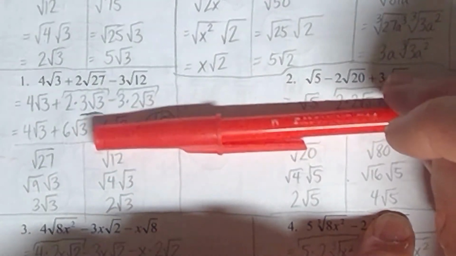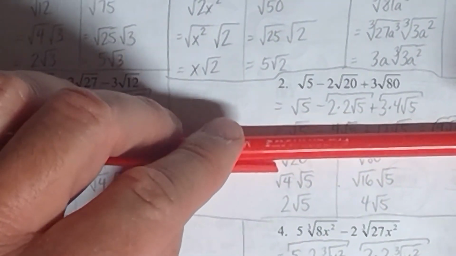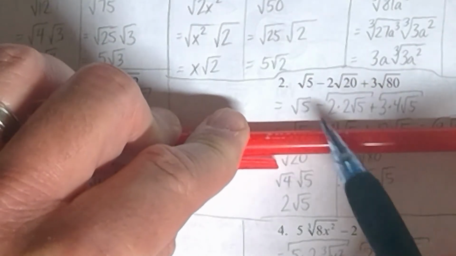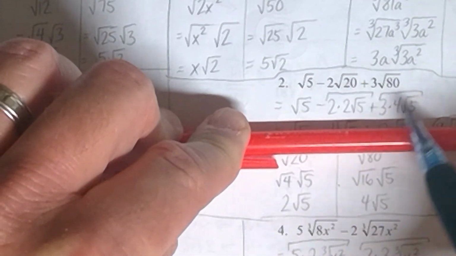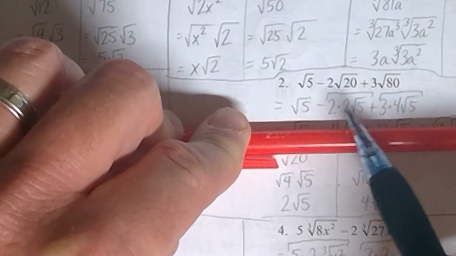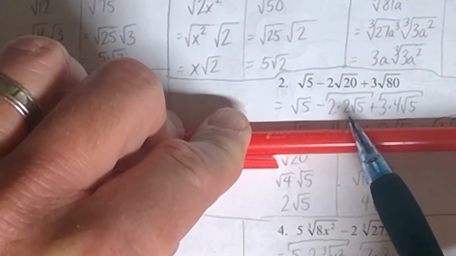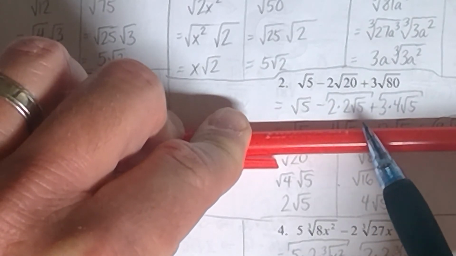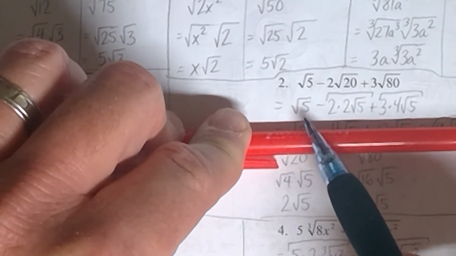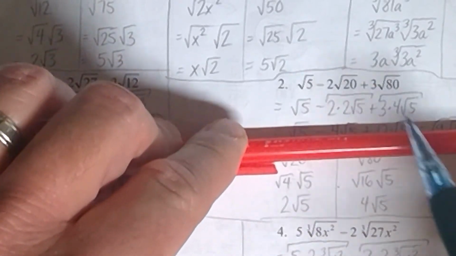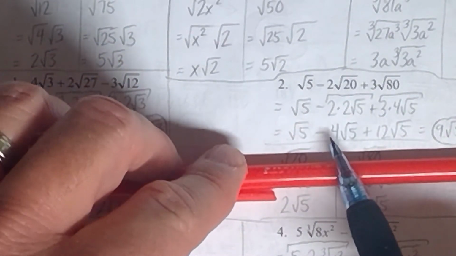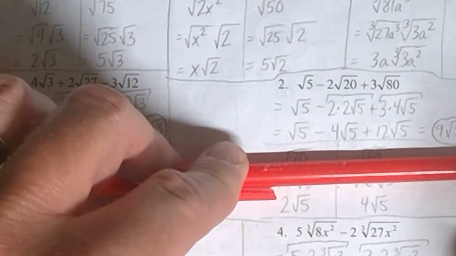And so what do I do there? I go back and I plug those in. The 20 becomes 2 rad 5. The 80 becomes 4 rad 5. Multiply the old outside part by the new outside part on the next step. Don't need to do that here because there are no outside parts here. And we get minus 4 and plus 12.